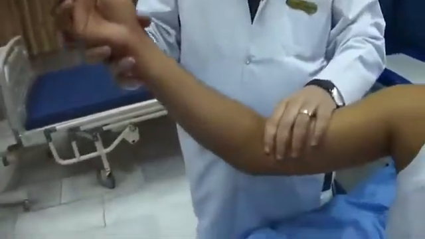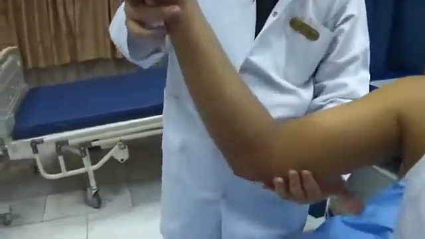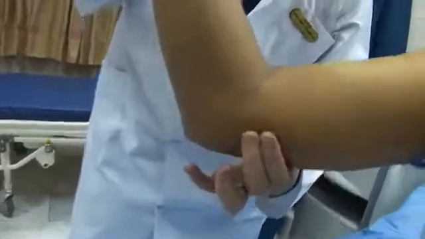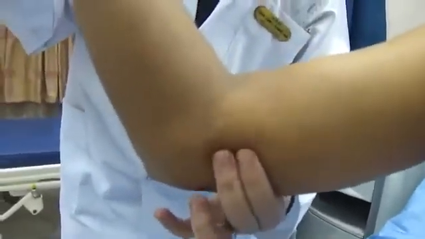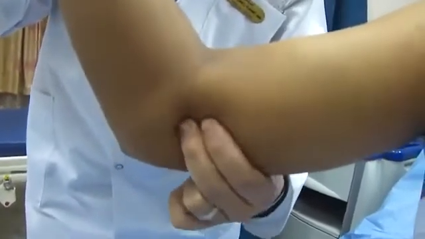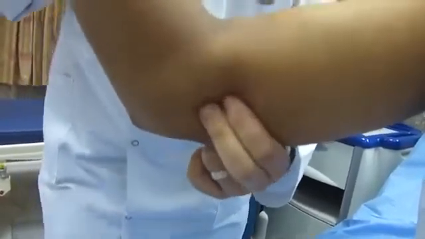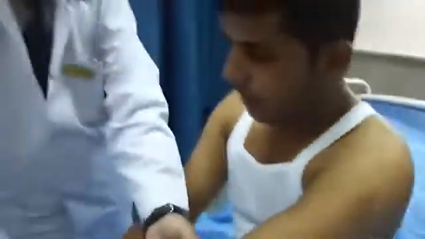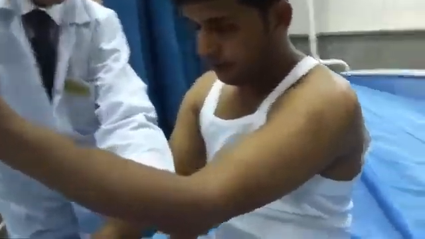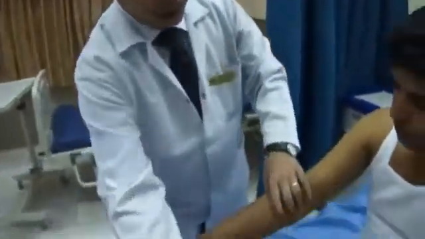First of all, flex the forearm at the elbow joint to relax the joint here, and then slightly above the medial epicondyle here, check the groove here. If any lymph node is enlarged, it will be palpable in this groove. Also check the contralateral one. Okay, after that, one should take a look at the lymph nodes in the axilla.